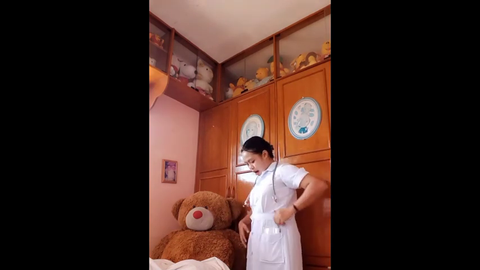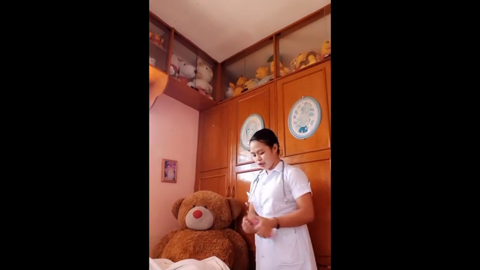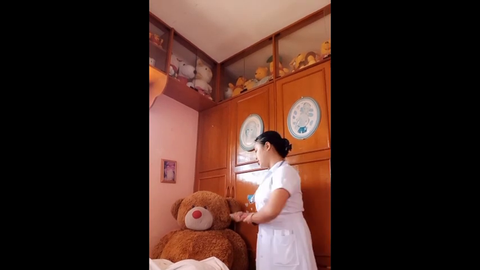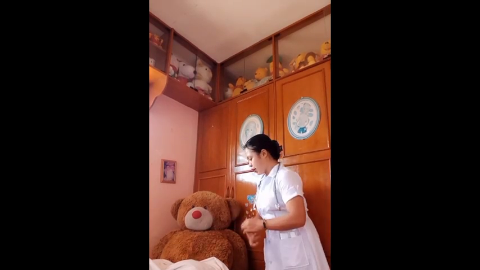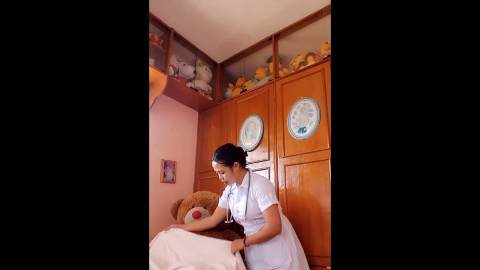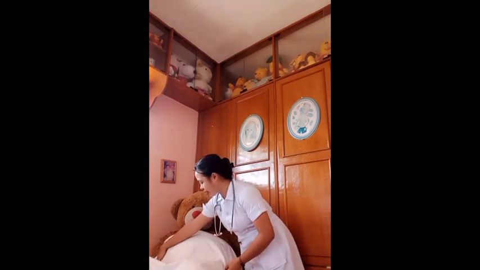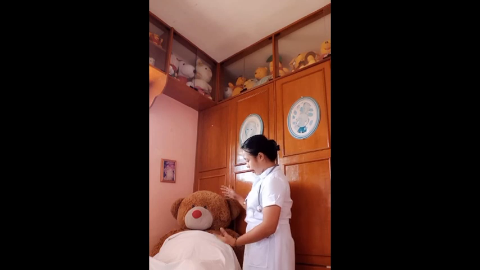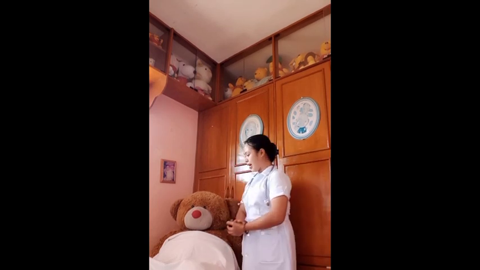Okay, so we've done all the procedures for the fundal height measurement and the Leopold's maneuver. Your baby is in normal position, in good attitude, and everything is normal. So ma'am, you're 20 weeks pregnant. Okay, so that's how I demonstrate to you the fundal height measurement and the Leopold's maneuver.